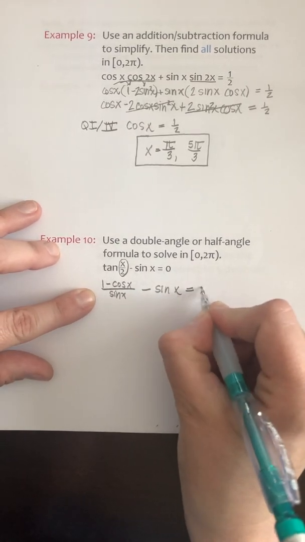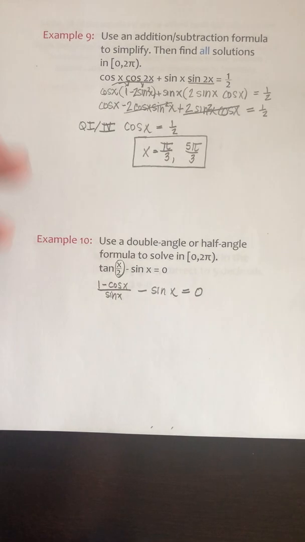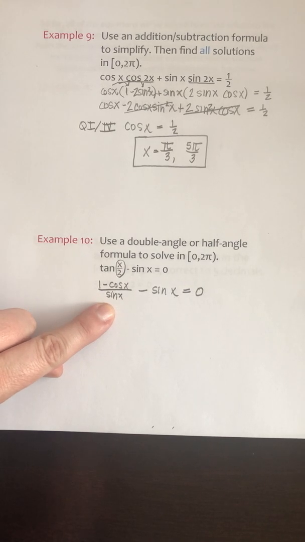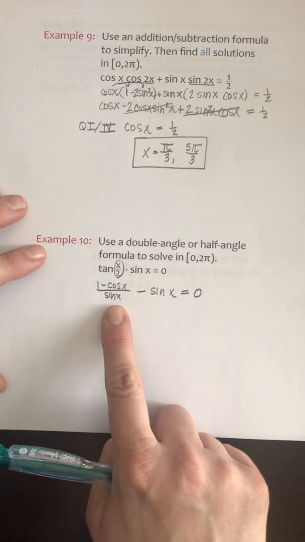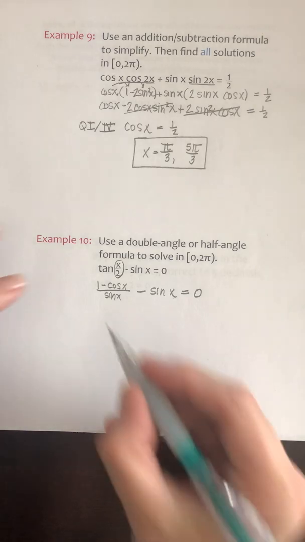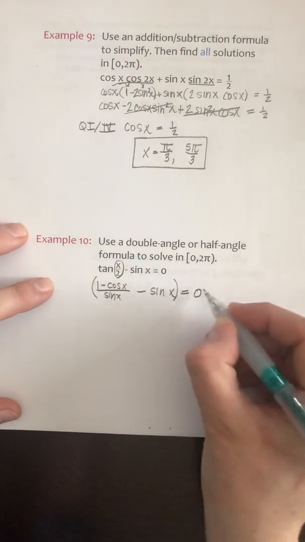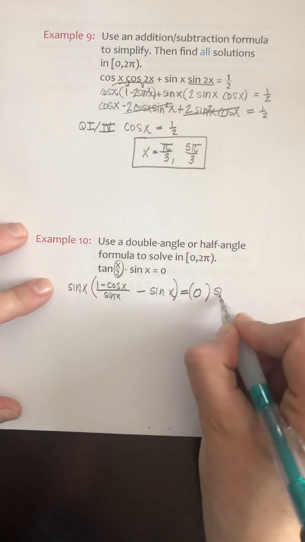Now remember the other one was sine x over, and then it had a couple of terms in the bottom. I like this one better because there's just this sine x in the bottom instead of having multiple things in the bottom. That's why I chose this one. Remember we did a problem in the last video where we had a denominator and we wanted to get rid of it. How did we do that? We multiplied both sides by the common denominator. So for this particular problem, the common denominator is just a single sine x.